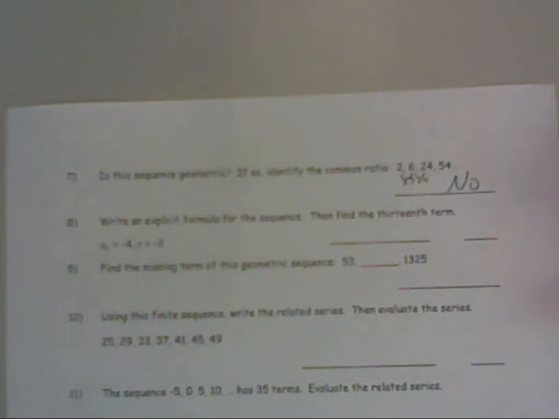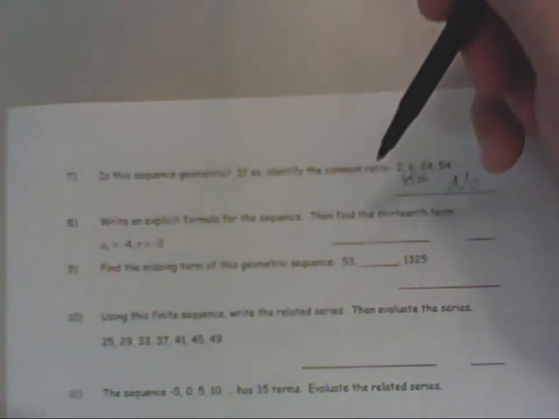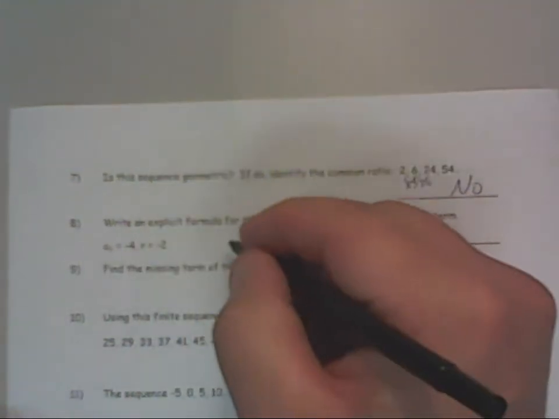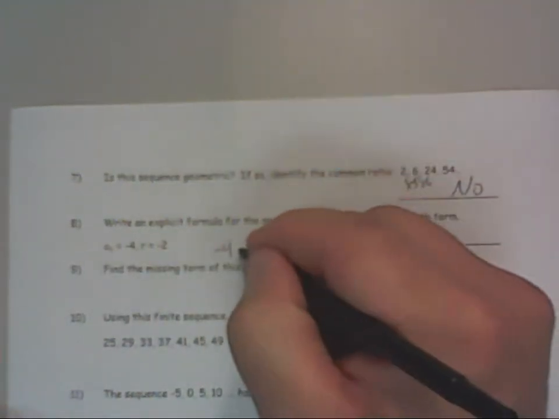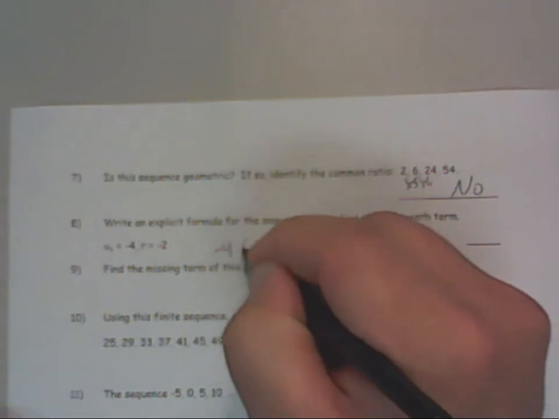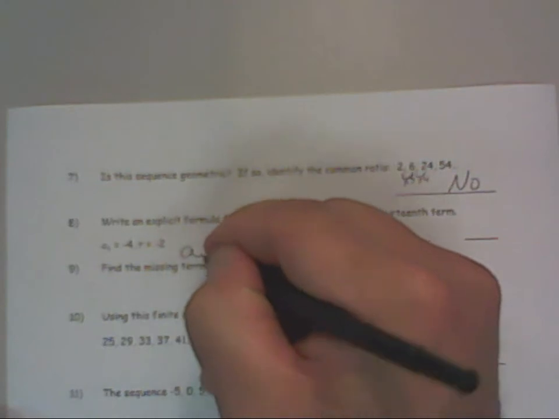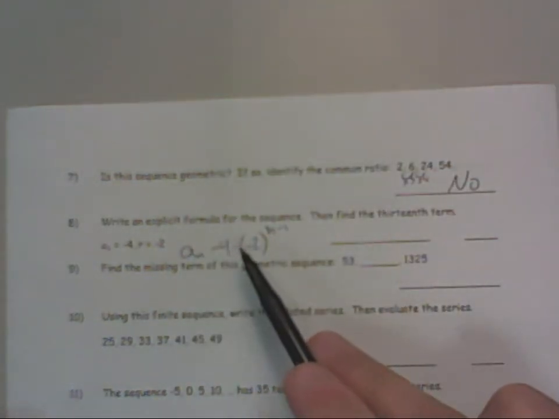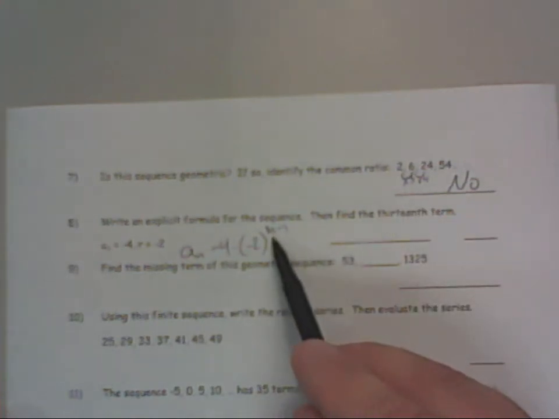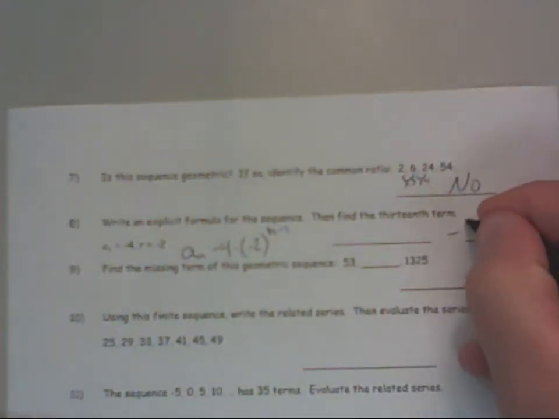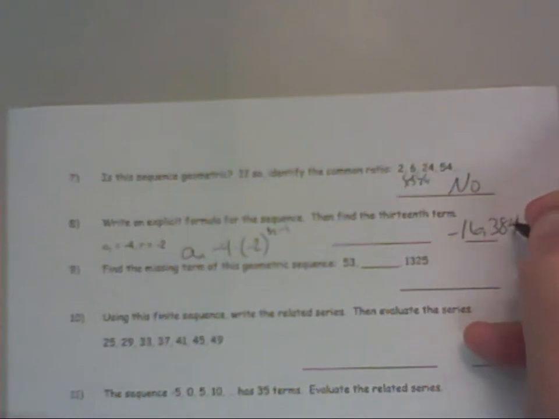We take a look at number 8, write an explicit formula for this sequence, and then find the 13th term. They gave us the first term is -4, and then we're going to be multiplying by the common ratio, which in this case is -2, to the n minus 1 power, and that is the explicit formula. And then when it says find the 13th term, we would plug in 13 for n, which means we're going to take -2 to the 12th power times -4, and that gives us negative 16,384.